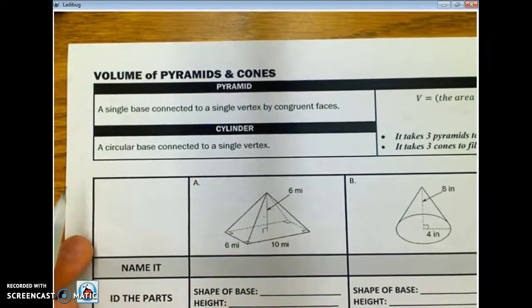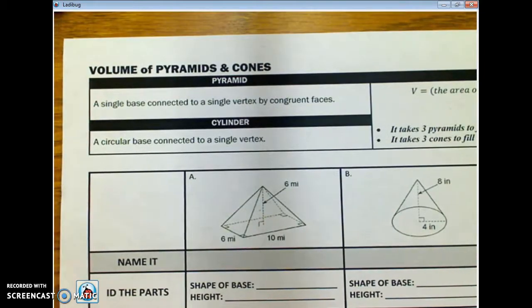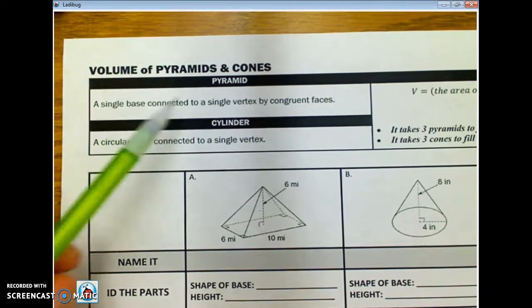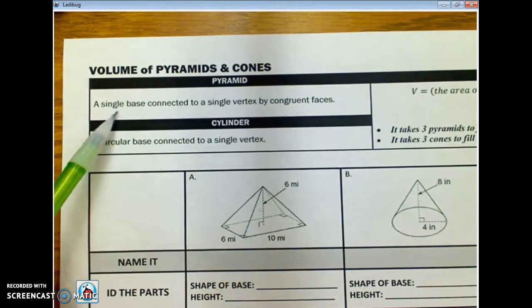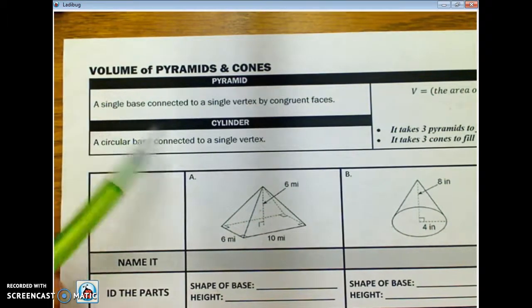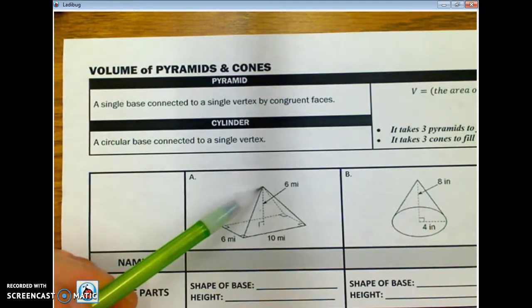Also, just making sure that we understand the difference between a pyramid and a prism. Our pyramid has 1 base, whereas a prism had 2. And in a pyramid, the sides, the faces, come together at one point called your vertex, sometimes also called an apex.